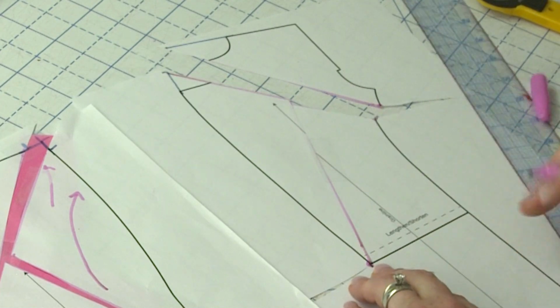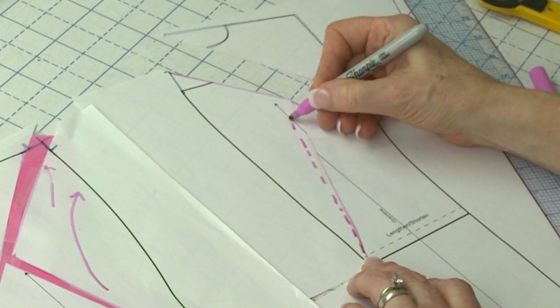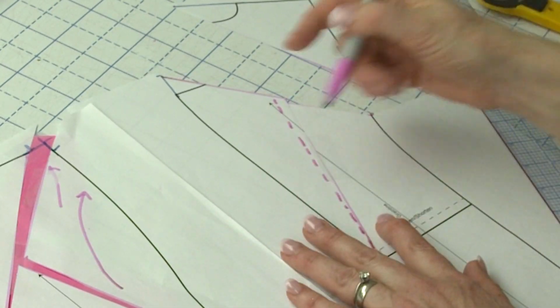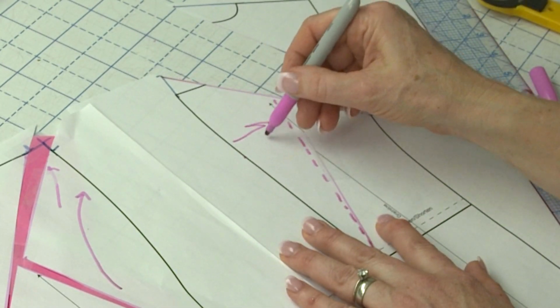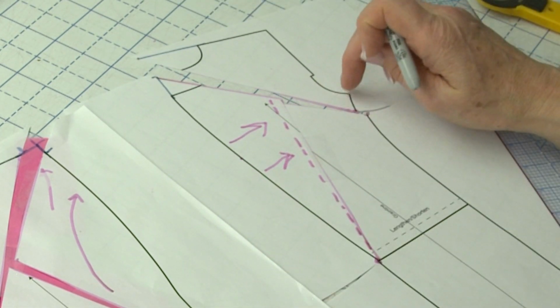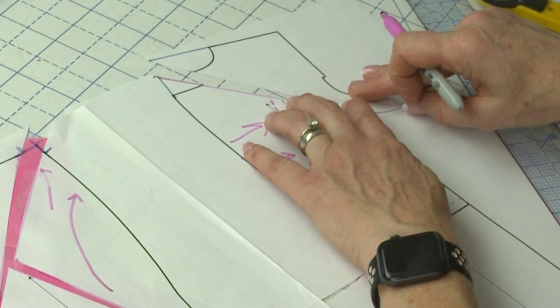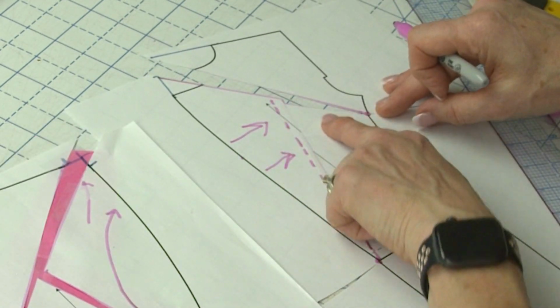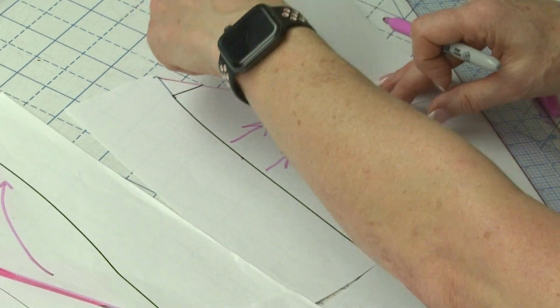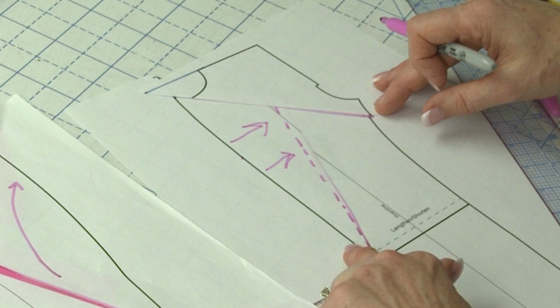Okay, so here, let me just show you. This is overlapped, the same amount. So I've drawn in the side seam. So when we adjust this second slash line, we're not going to be overlapping it, right? Because if I overlap it, do the opposite, our side seams aren't going to match.